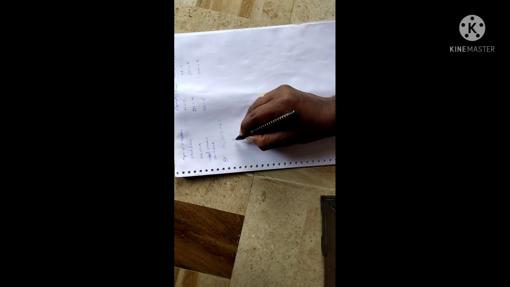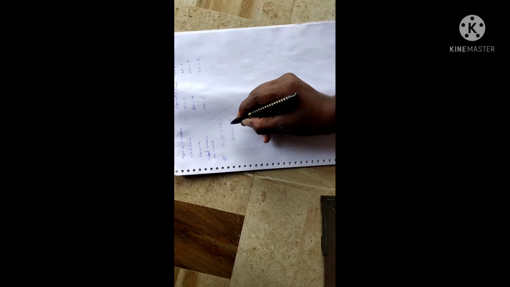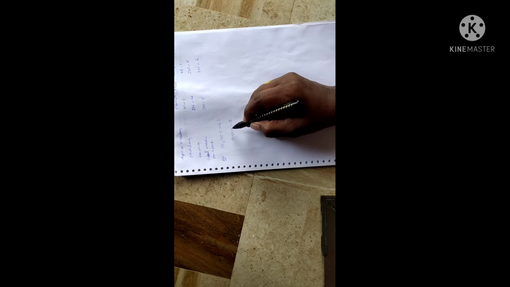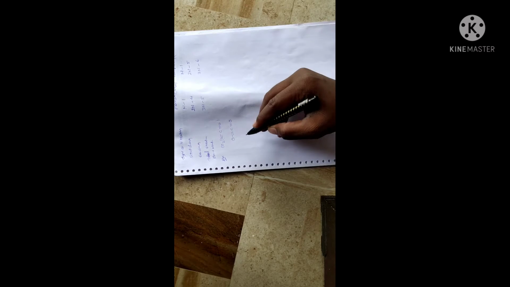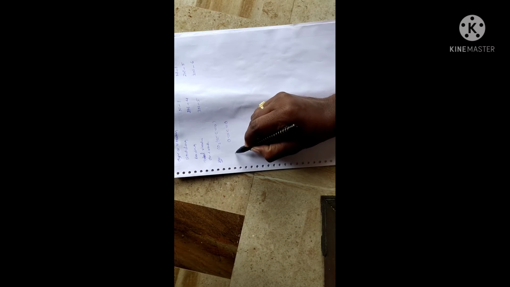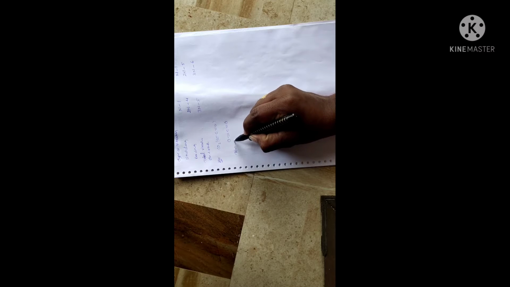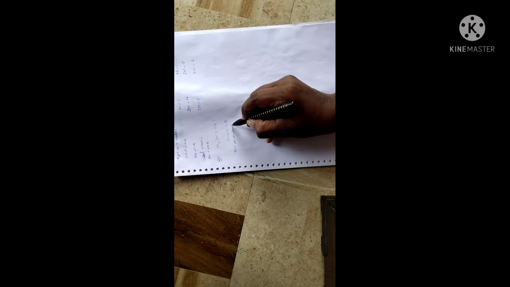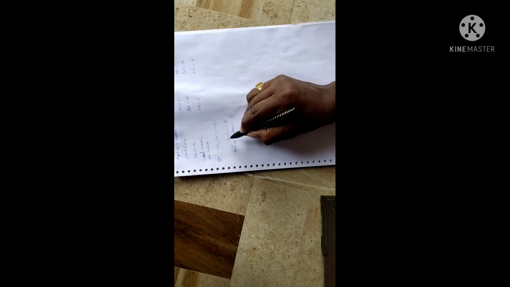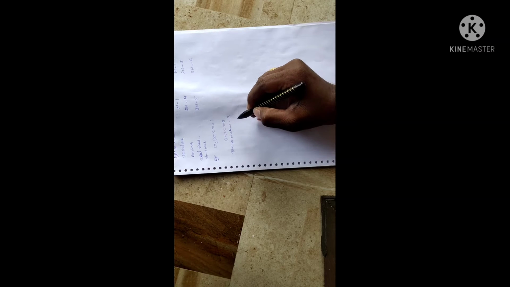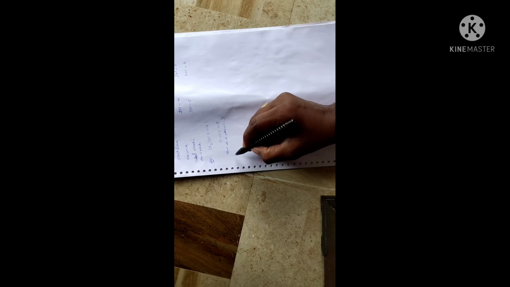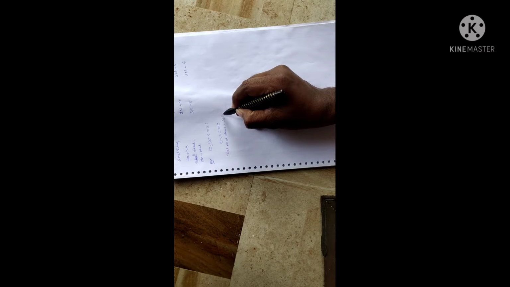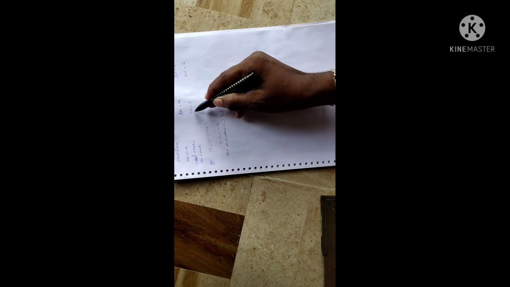These are in one plane. What is the total number of atoms? The total number of atoms is 3, 1, 2, 3, and this total is considered as n.